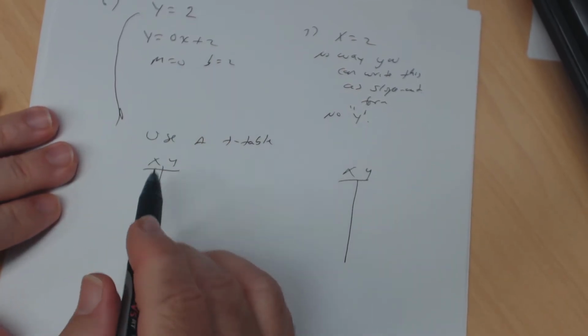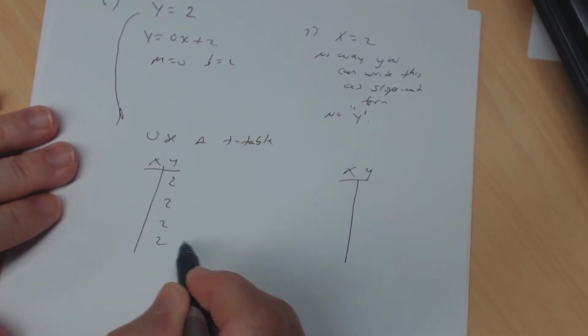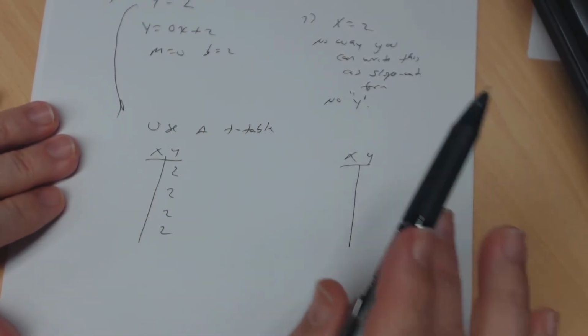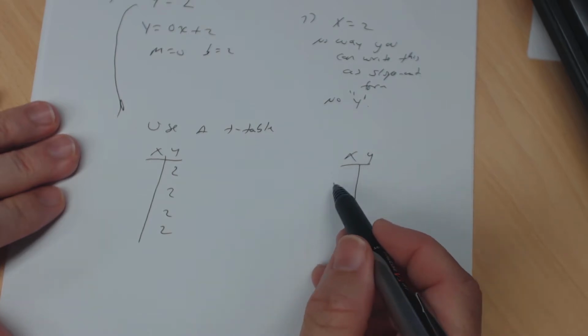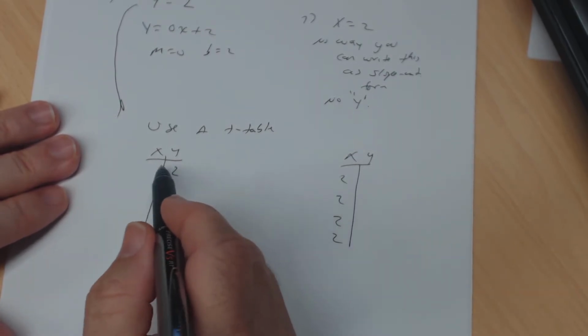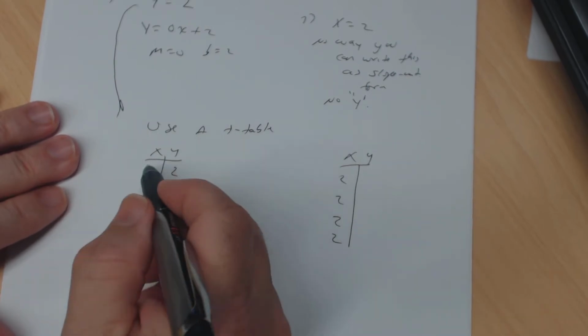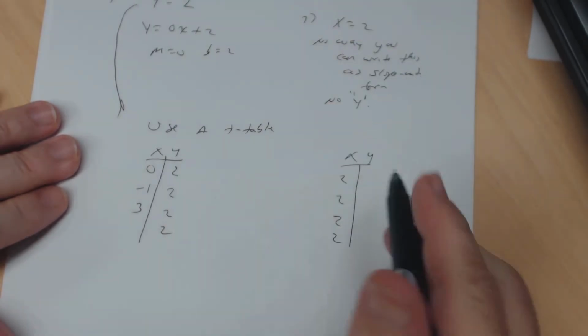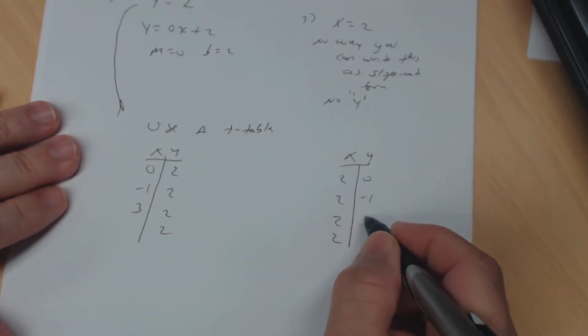So here again, y always equals 2. That's what that says. This says y always equals 2. This says x always equals 2. No matter what, for this one, y always equals 2 no matter what x is. Here, x equals 2 no matter what y is.